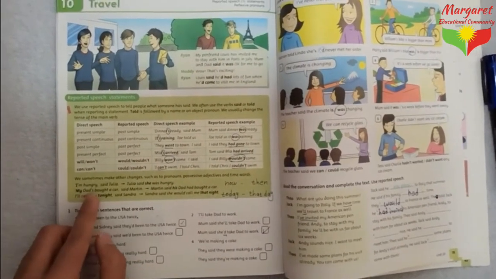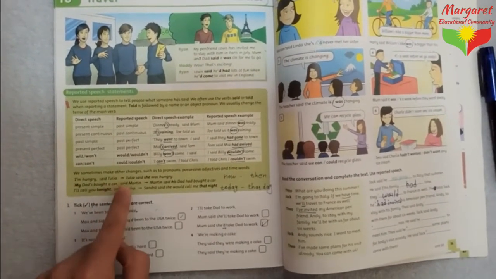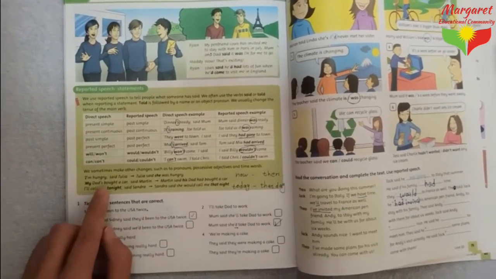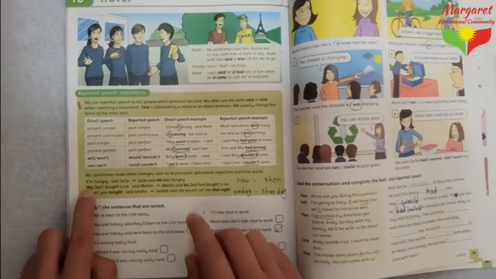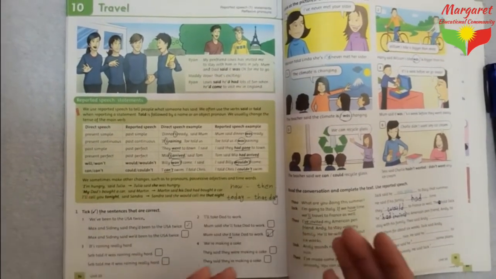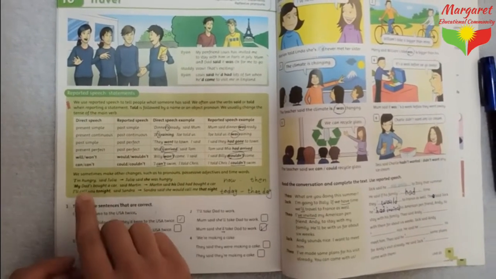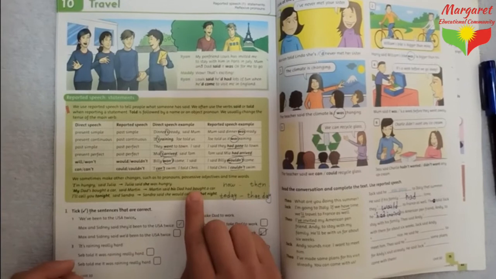My dad has bought a car, said Martin. Martin said his dad had bought a car. Okay? So we changed my to his. Because we are talking about Martin's dad. We're talking about his dad. Okay? This is past simple. We changed it into past perfect.